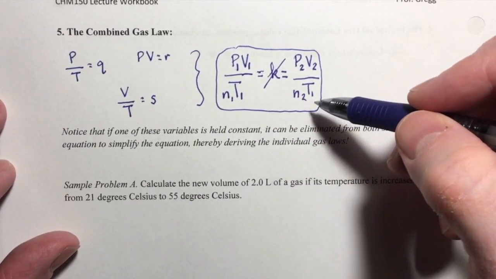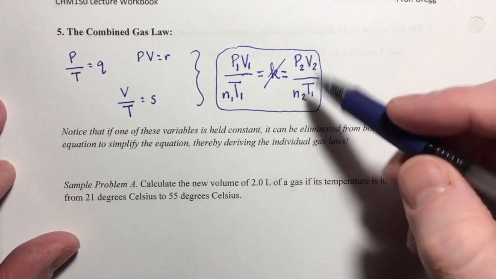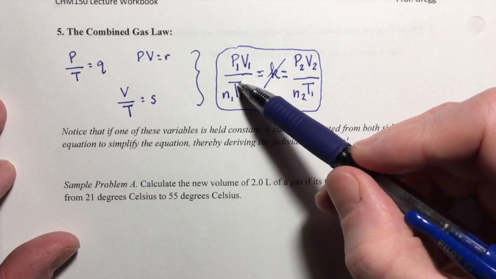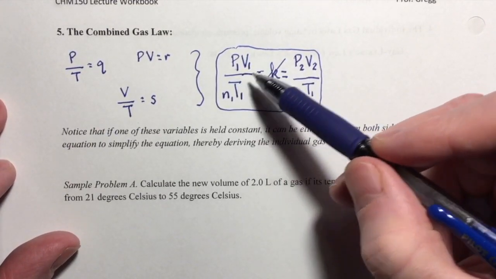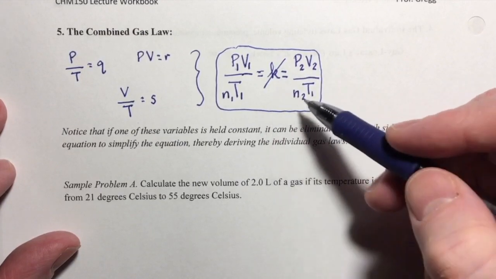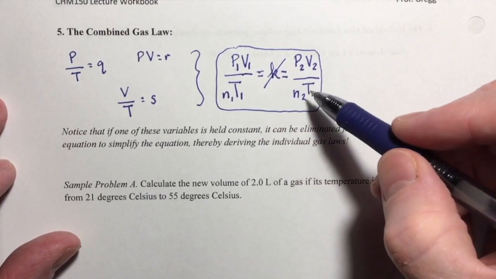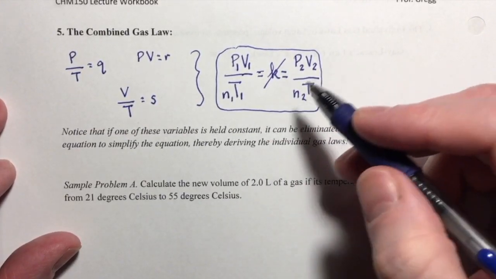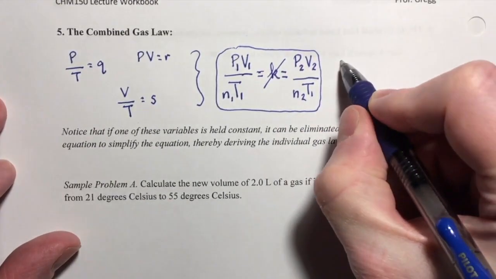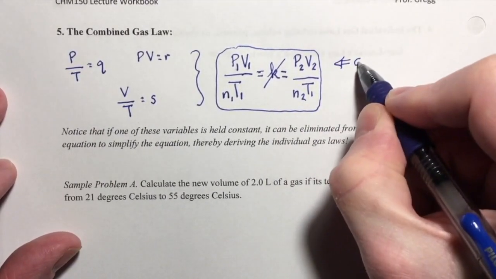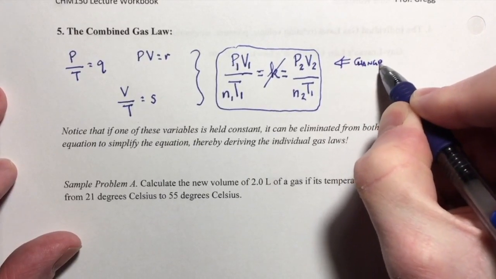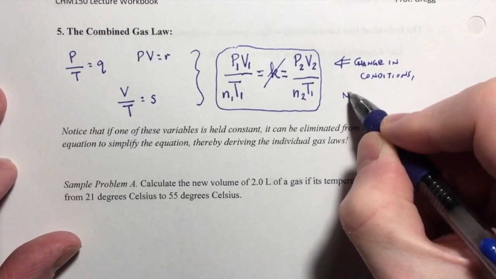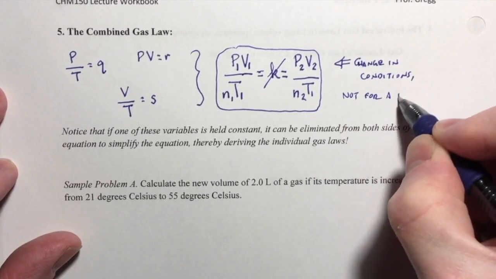There are 8 variables here, and this equation is the form of the combined gas law that is especially helpful when we are considering the change in properties or variables of a gas from an initial set of conditions to a final set of conditions. We don't generally use this equation when we are running a chemical reaction. So this is for a change in conditions, not for a reaction.